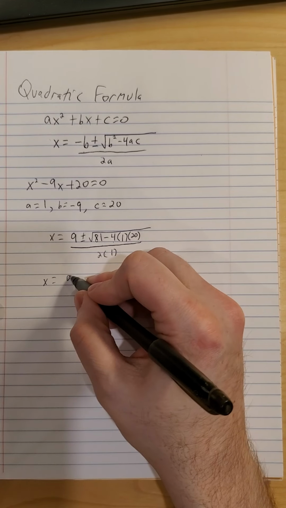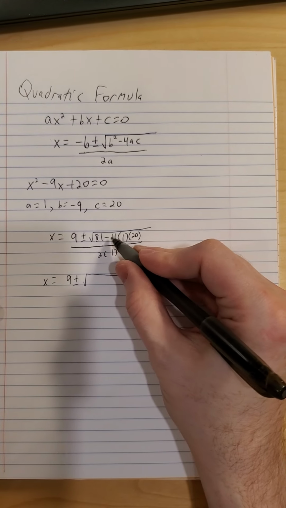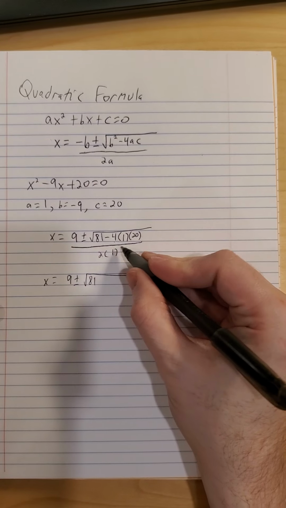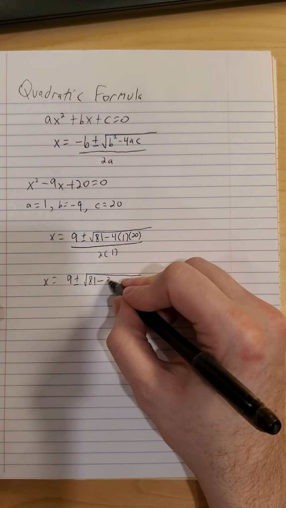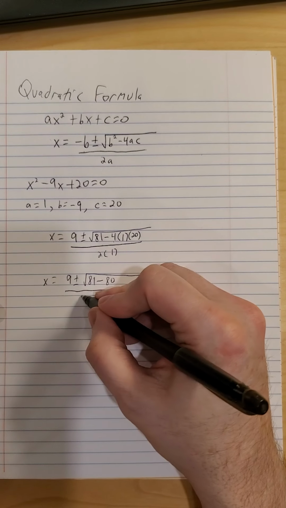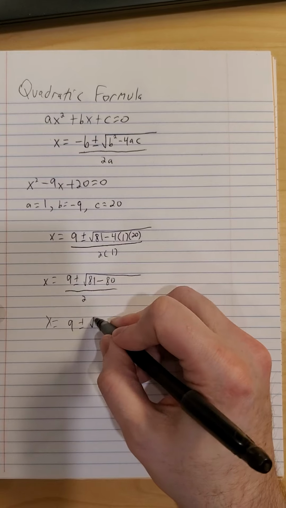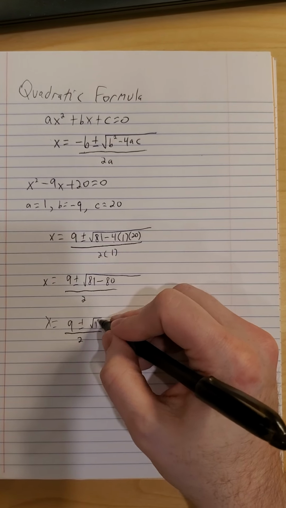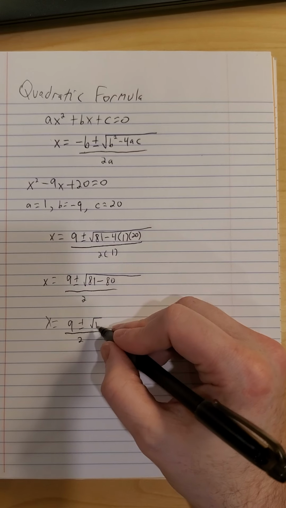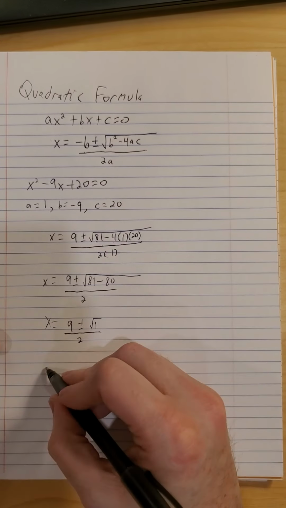So x is equal to 9 plus or minus the square root of, remember we multiply before we add or subtract. I have an odd number of negatives, so this will stay a negative. 4 by 1 by 20 is 80. Downstairs 2 by 1 is 2. So x is 9 plus or minus the square root of 1 all over 2. What we do from here depends on this number underneath the square root. 1 is a nice, neat, pretty perfect square, so we can keep going.